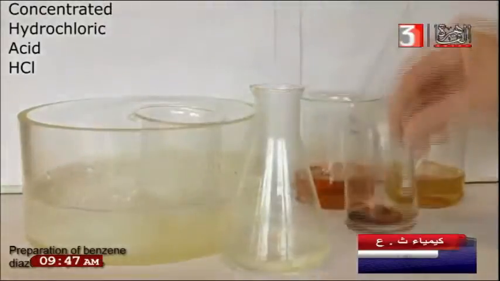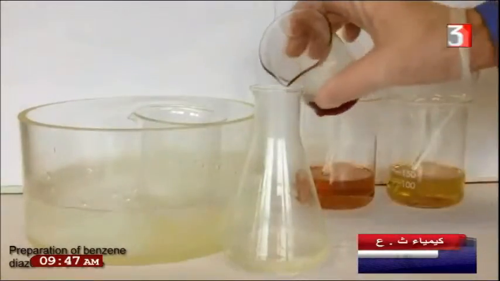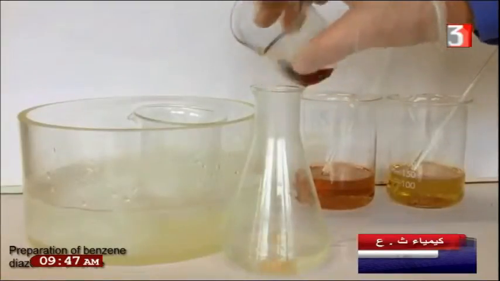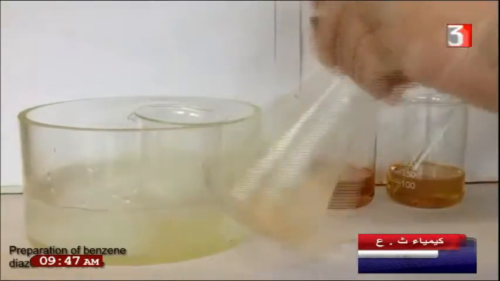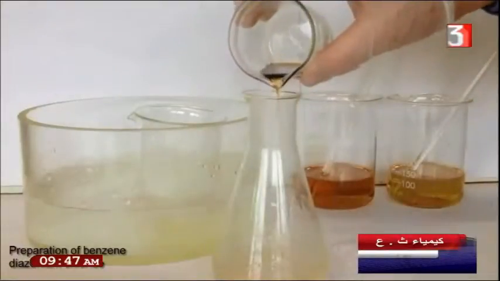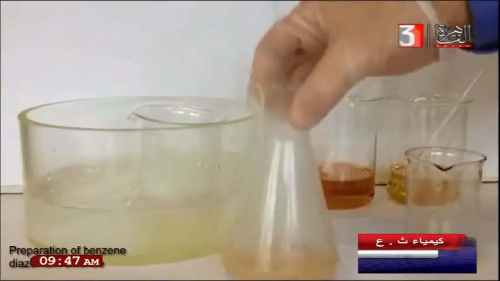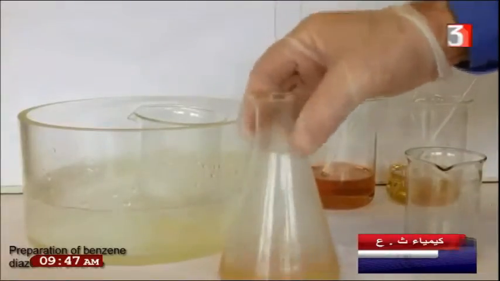Two beakers for phenylamine and sodium nitrite. I add it to the flask, as you see, and I wait to see what happens in this reaction. As you see, the color changes from time to time, and I add more. Why? Because I need more and more benzene. To prepare what? To prepare a large amount of benzene in the lab, not in nature.